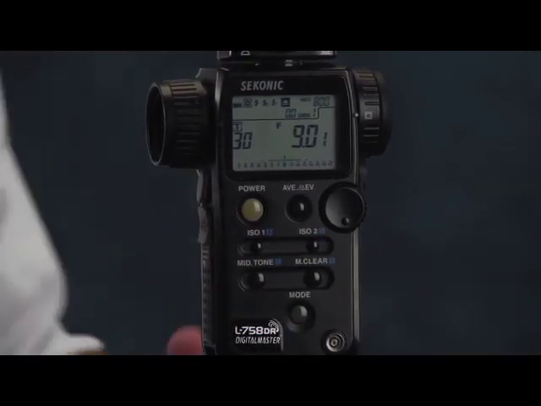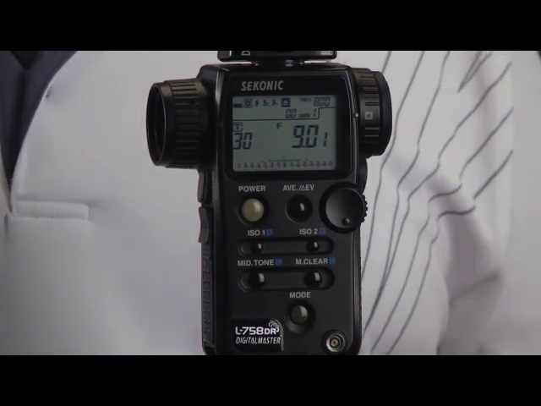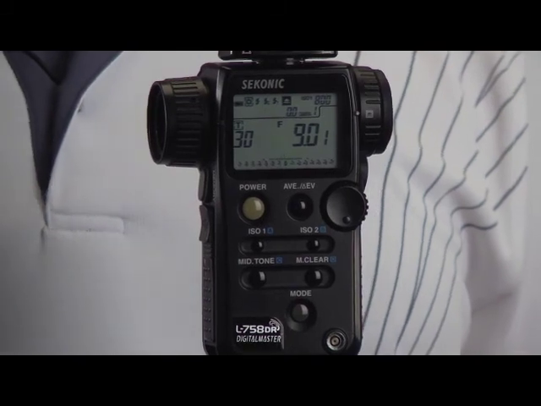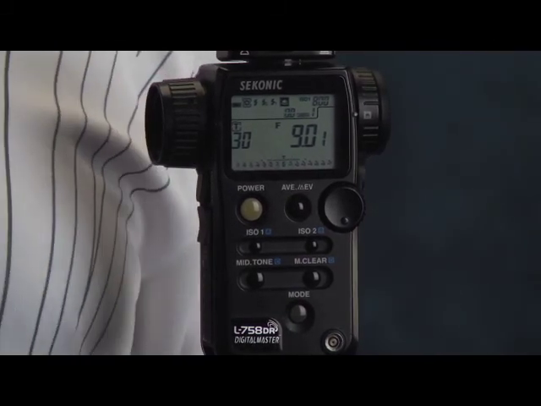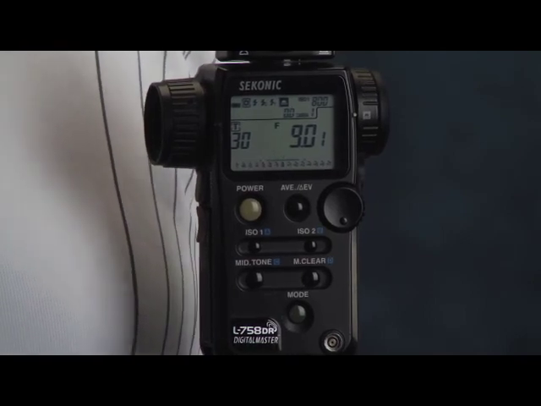And once you have that, you can continue to add. If you add another filter, so let's say I added a 2-stop neutral density filter over top of it, I would just change it back from 2.5, and I would change that to 4.5 stops.